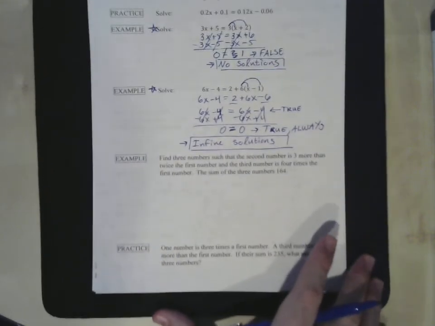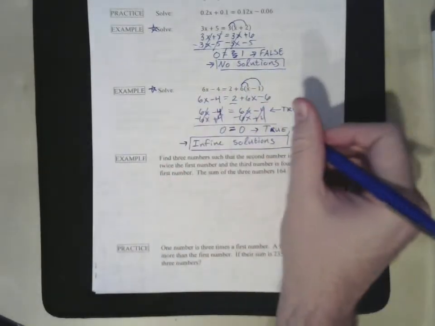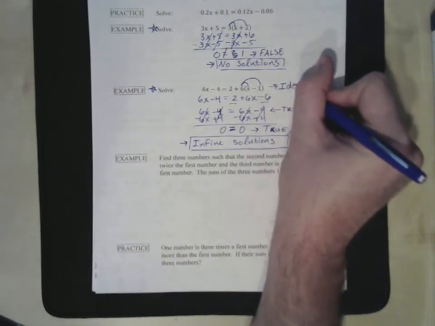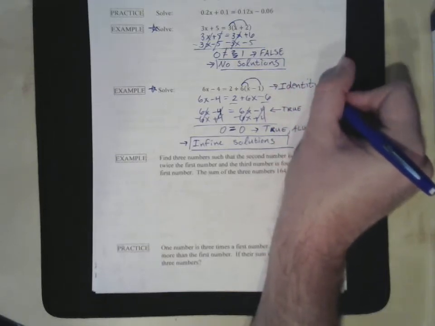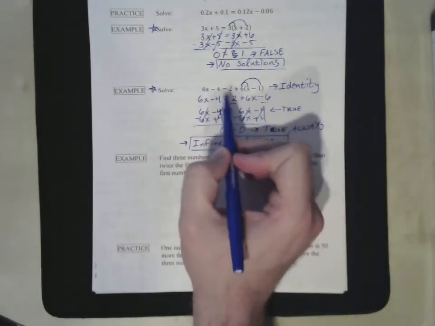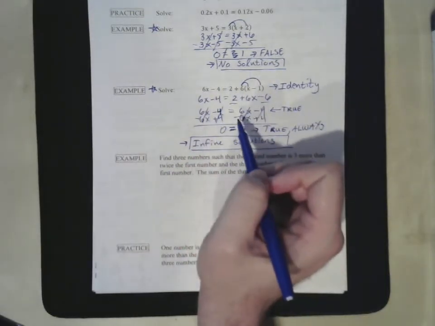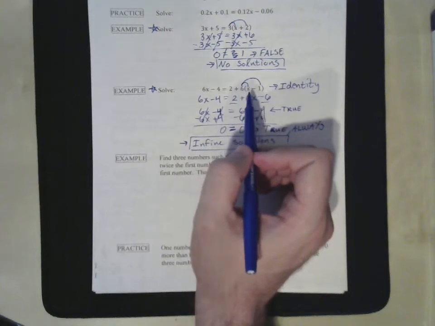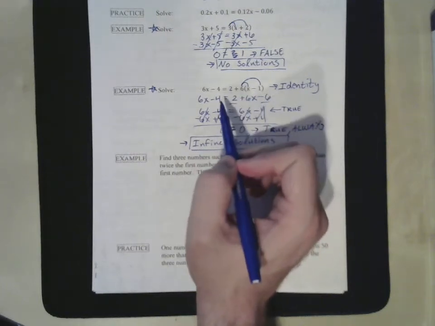So these are our two special types. This is what we call an identity. And it's called an identity because it is identifying itself in a new expression. 6x minus 4 is the same as 2 plus 6 times the quantity x minus 1. It's identifying another way to write itself.